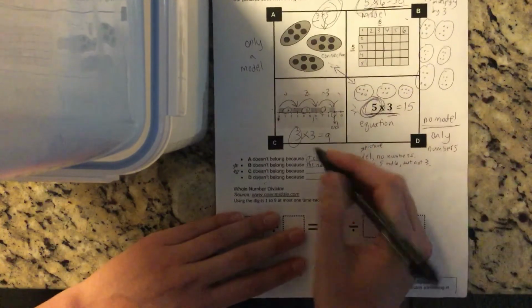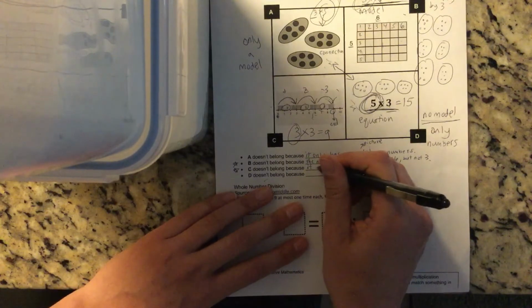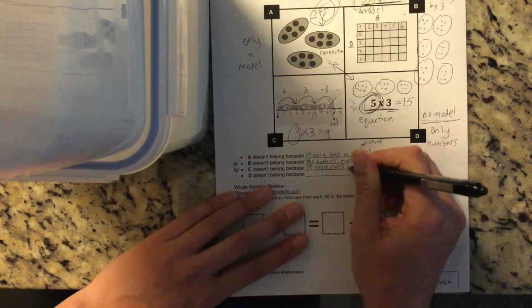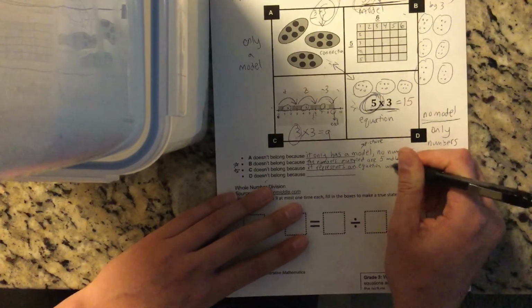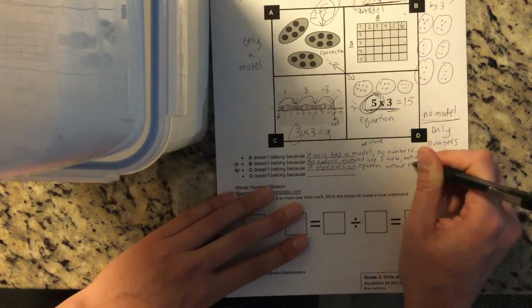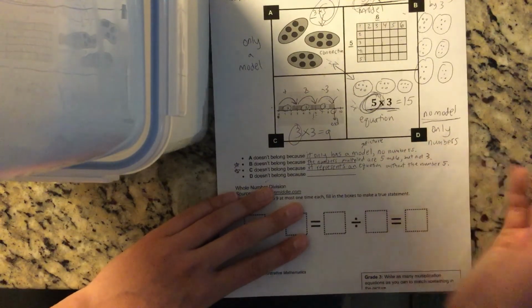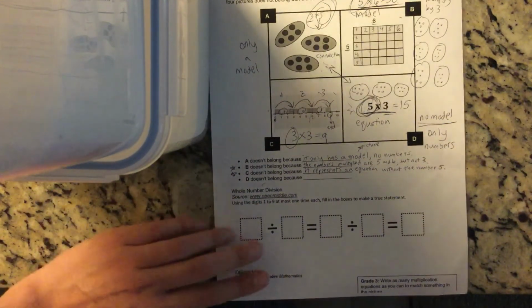So I'm going to say C doesn't belong because it represents an equation without the number 5. Okay, so that's why that one's different. And again, there's nothing wrong with that. It's just why it's different than the rest.